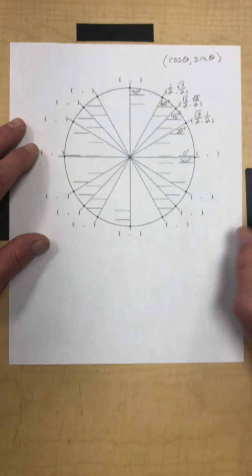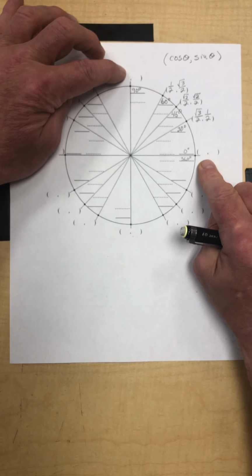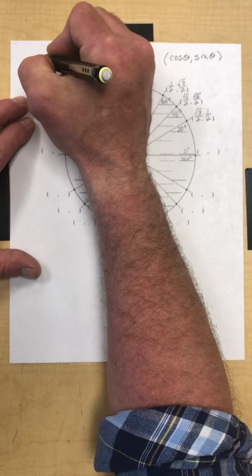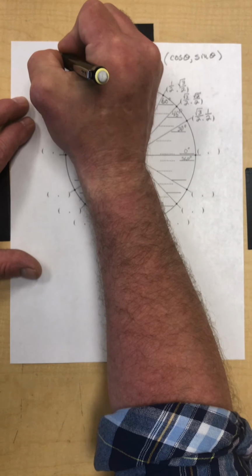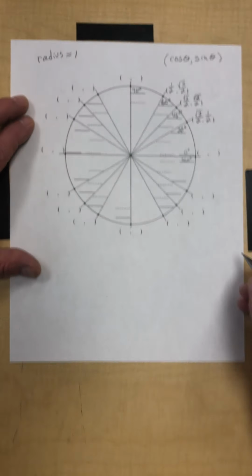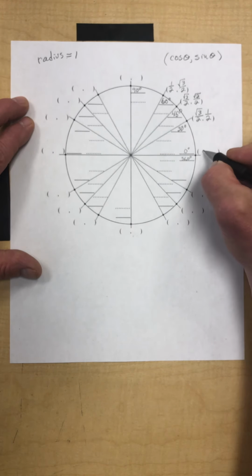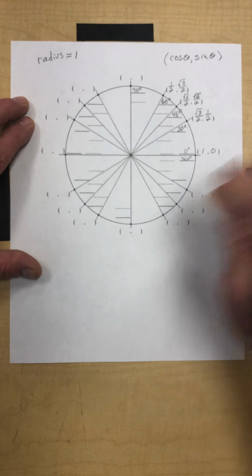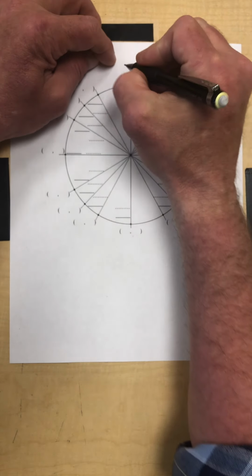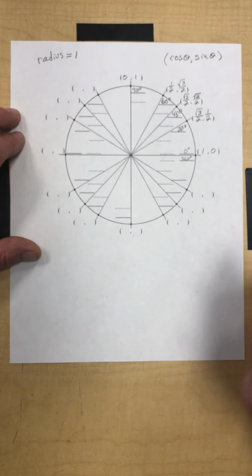Okay, so all we're left to do is come up with our coordinates for 0 degrees and 90 degrees, and those are the easiest ones to do, because remember, this is a unit circle, so this means our radius is equal to 1 unit. So this one would be 1 unit to the right of the origin. So that's at (1, 0). And this one would be 1 unit up from the origin. So that would be (0, 1).